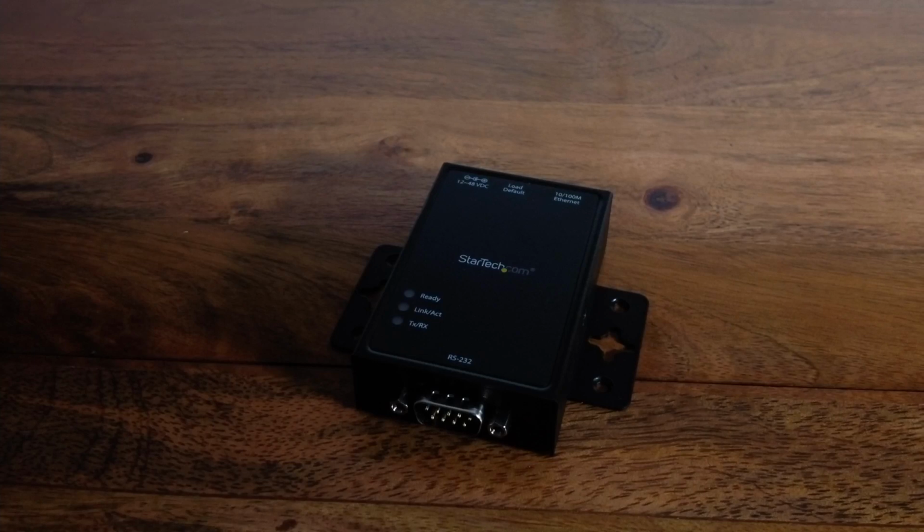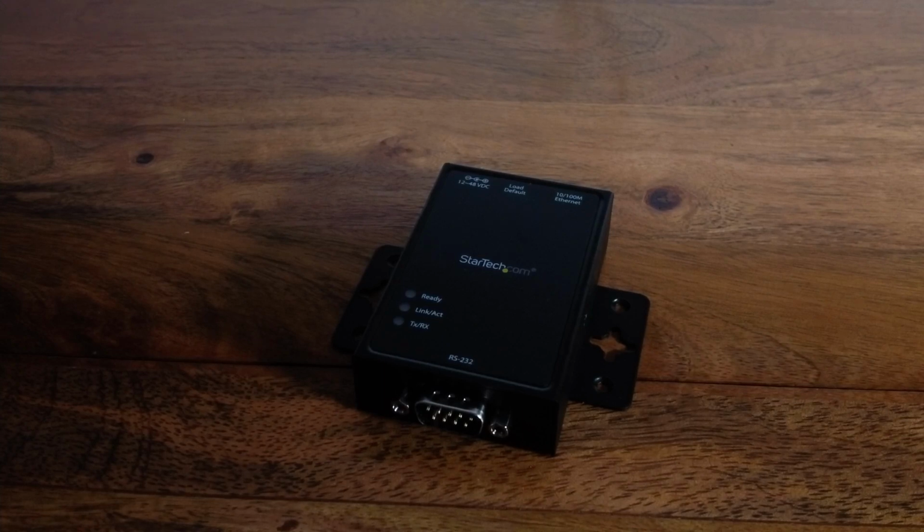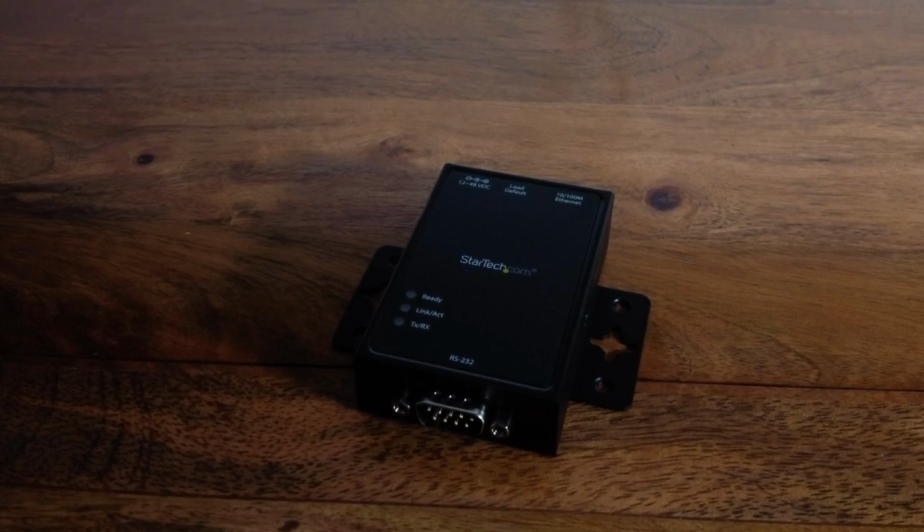One thing to note about the StarTech is it does not come with any serial cables, so you are going to have to provide or make your own cable to interface this with whichever tank monitor you're using. Currently, it does come with a 9-pin serial connector, so if you are connecting to, say, a 25-pin serial connector on a Veeder-Root tank monitor system, you are going to have to purchase some adapters to get this set up.